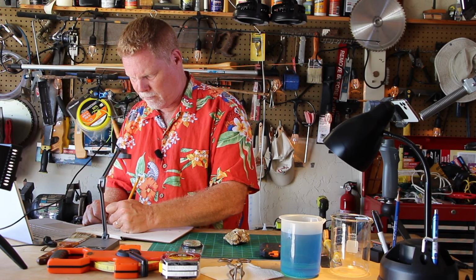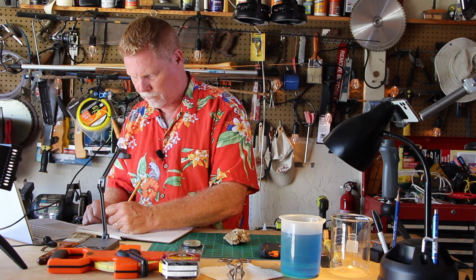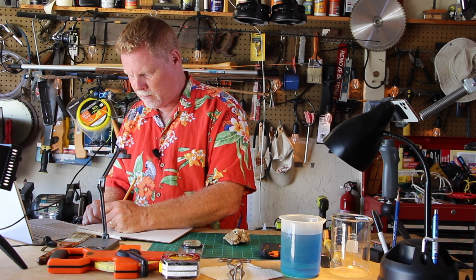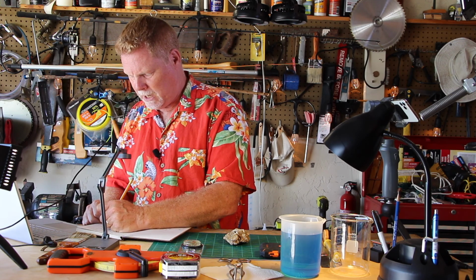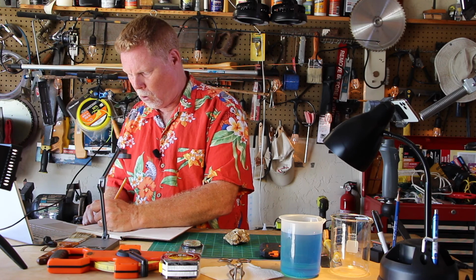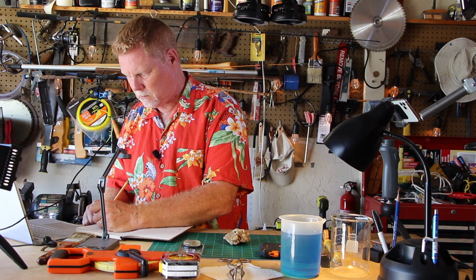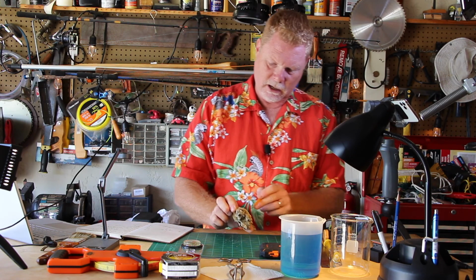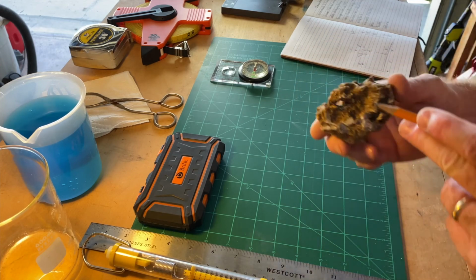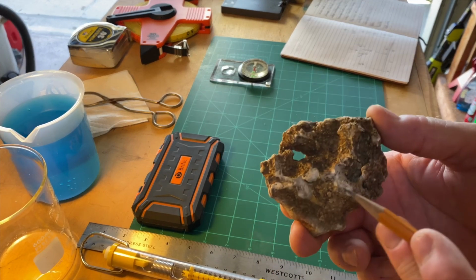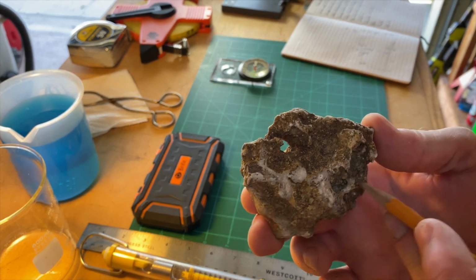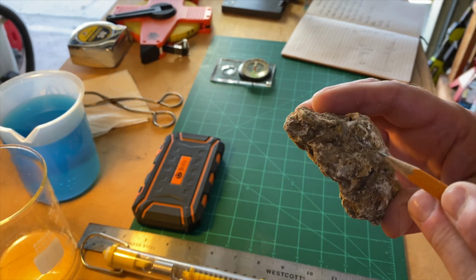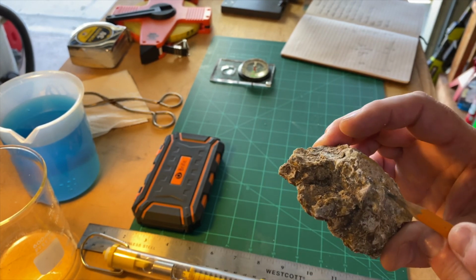Very rough. I'm going to record that with many holes. And I don't just mean that one hole that's in the center of the rock. There are other holes, there's a hole right there, here's one. There's lots of holes on this rock.